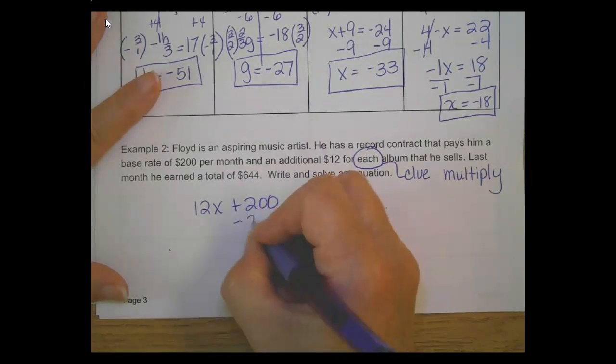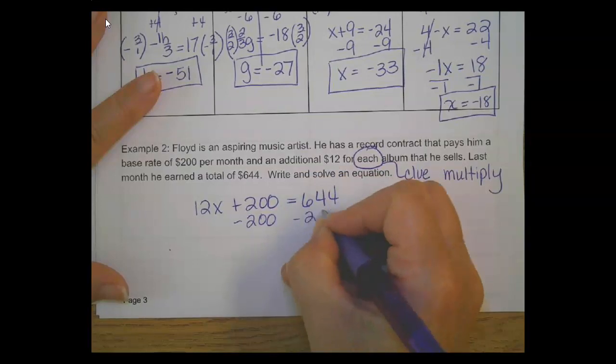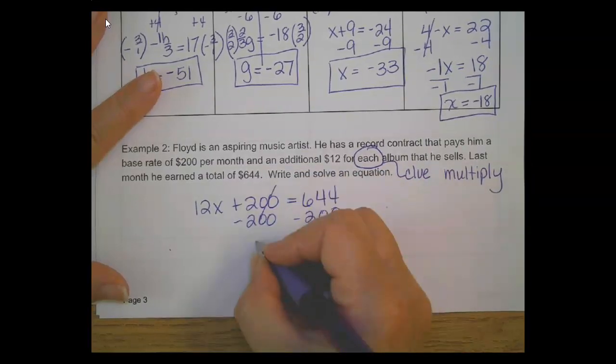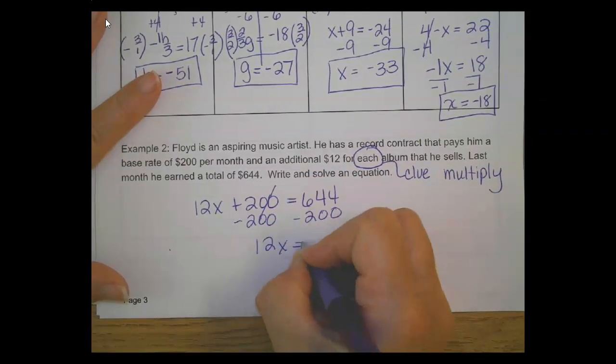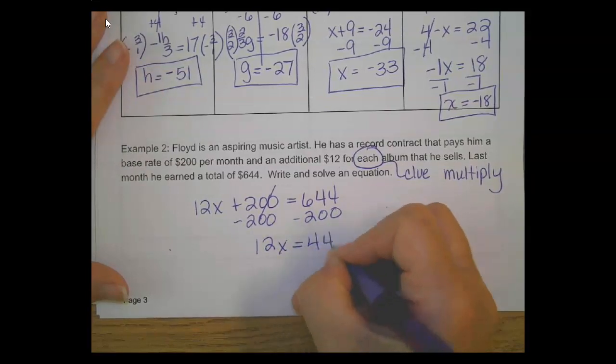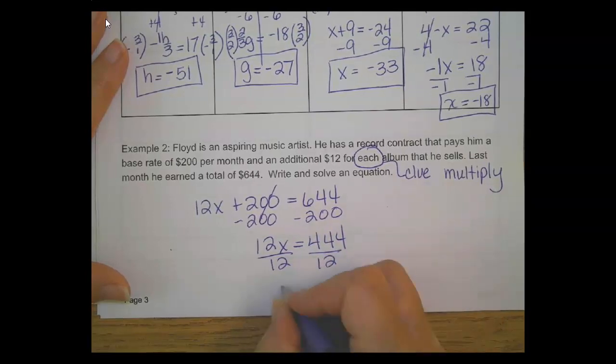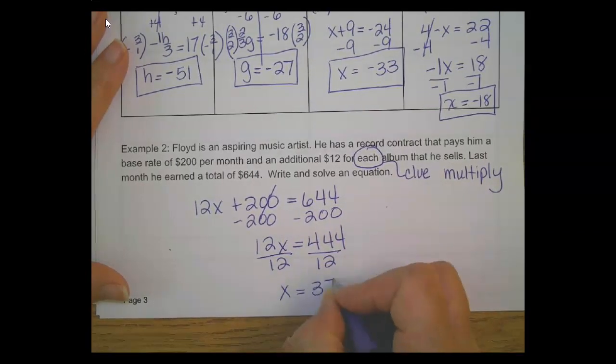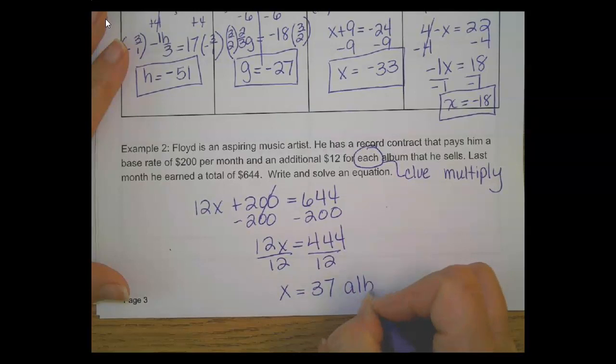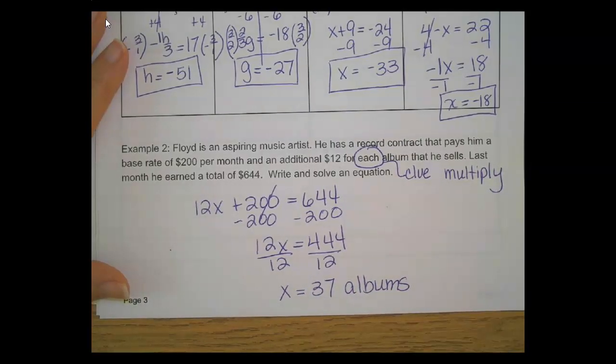Now all we have to do is subtract 200 from both sides. I'm left with 12x is equal to 444. Divide, and x equals 37. So he sold 37 albums. And that's kind of actually how they do that.